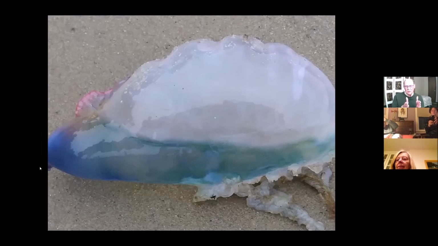The Physalia, or the man-of-war, is not a true jellyfish. It's related to them, but it's not a true jellyfish. This is the sail that most people will see. But the dangerous part is underneath. We have these very long tentacles with some very powerful nematocysts, or stinging cells, that they capture their prey with.